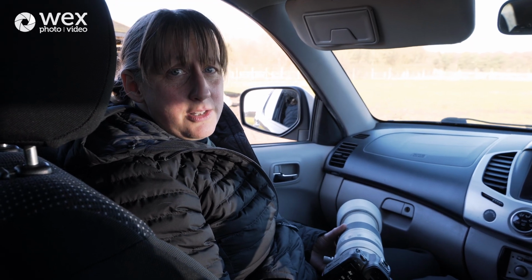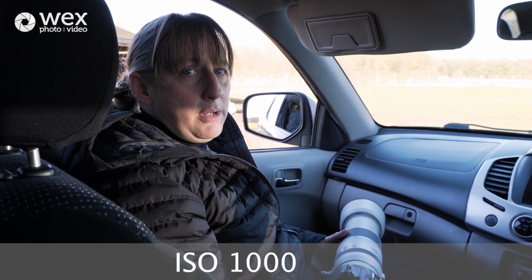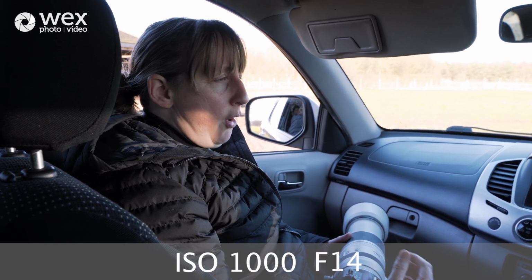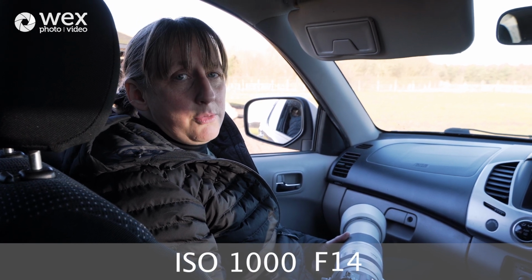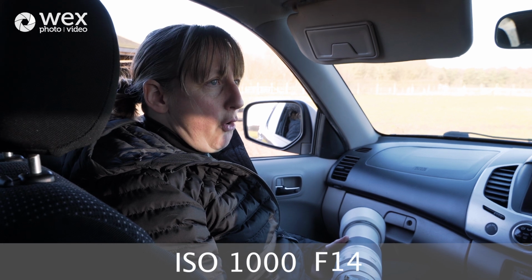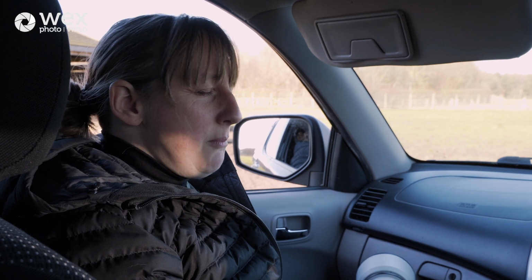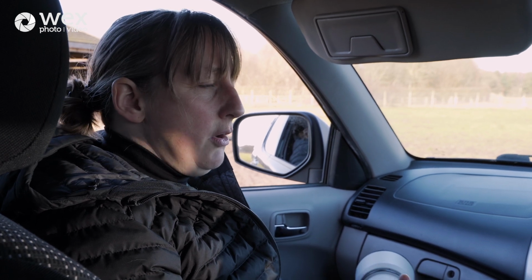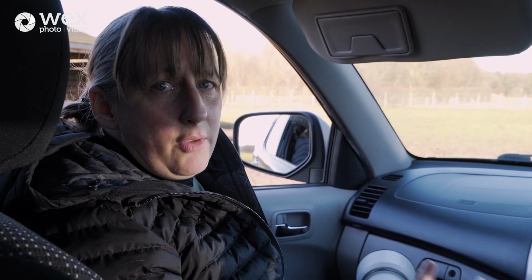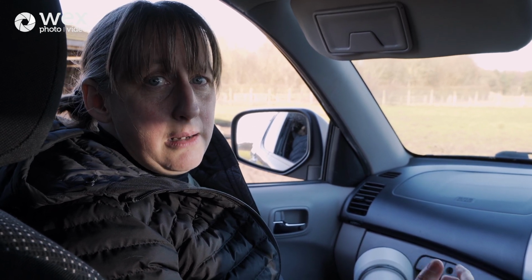So I've changed my settings around a little bit. I've bumped my ISO up to 1000 and I've actually put my aperture to f14. I've zoomed in really tight, so I've got no background that I actually need to blur out. So I want to get as much of the rhino in focus as I can. At 800 ISO, my shutter speed was dropping to 640, which is absolutely acceptable, but she is moving a bit and we're in a car that is still with the engine running, so that'll get a bit of vibration into it. So I wanted to drive that shutter speed a little bit faster.